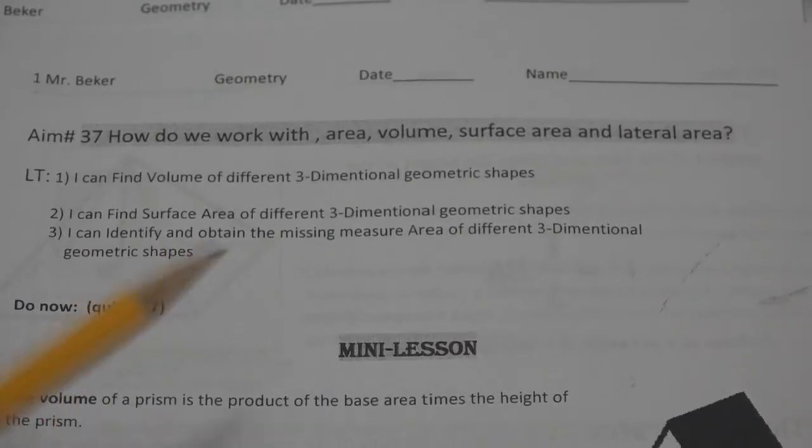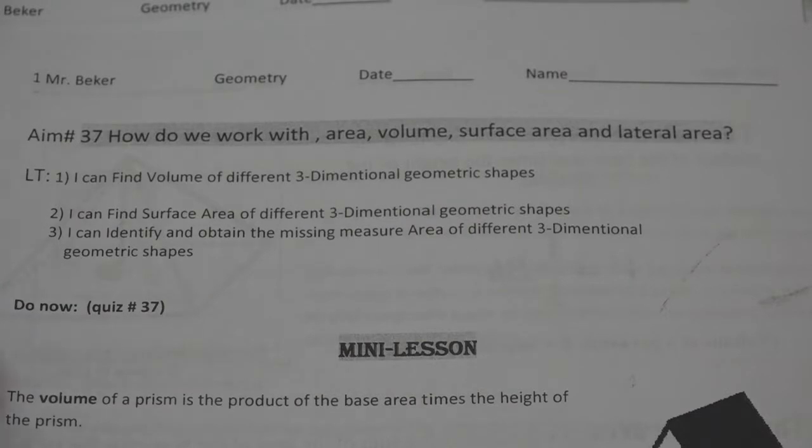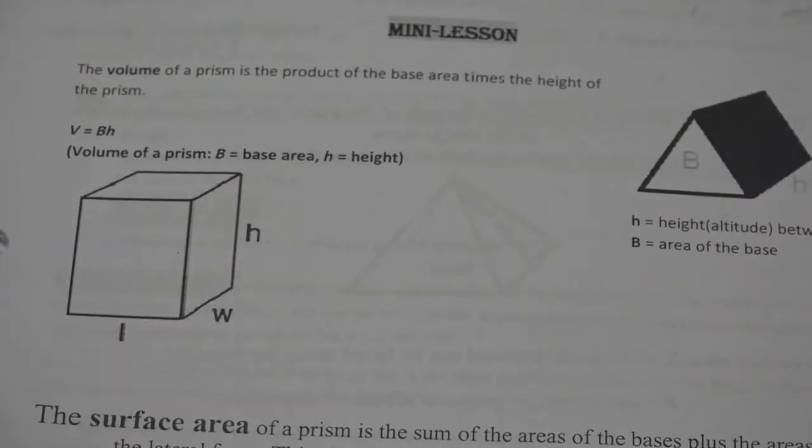All right, welcome to your lesson on how we work with area, volume, surface area, and lateral areas. I'm going to try to make this as short as possible. Okay, see this? This is what we call a rectangular prism.